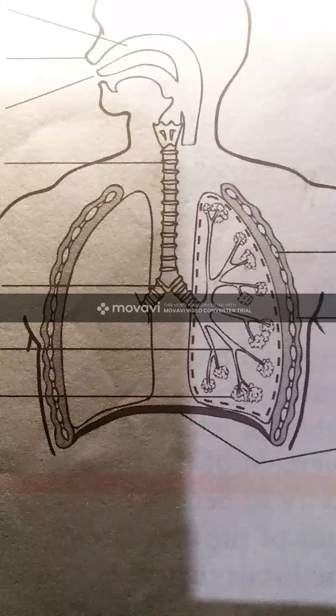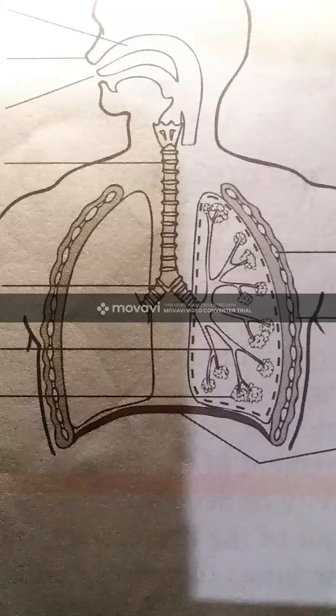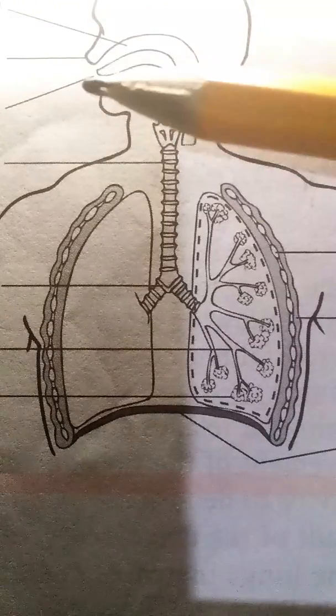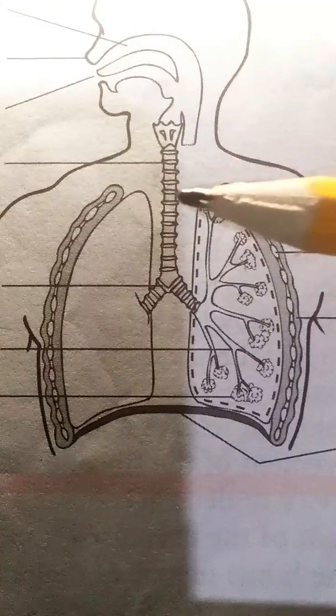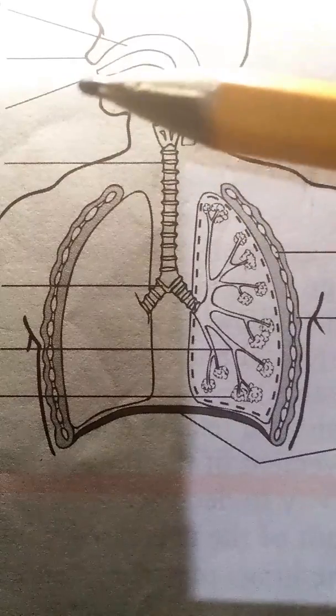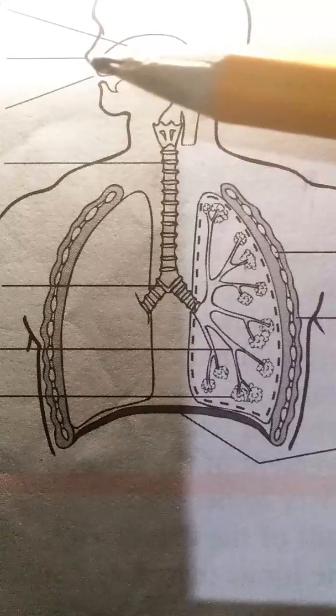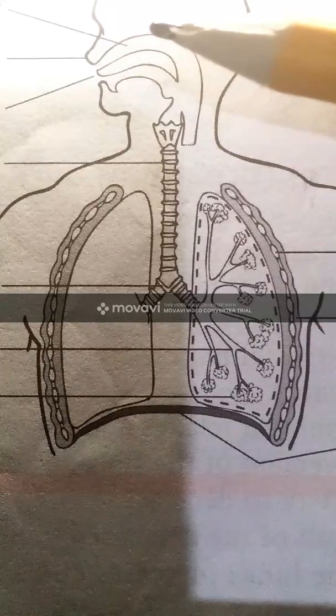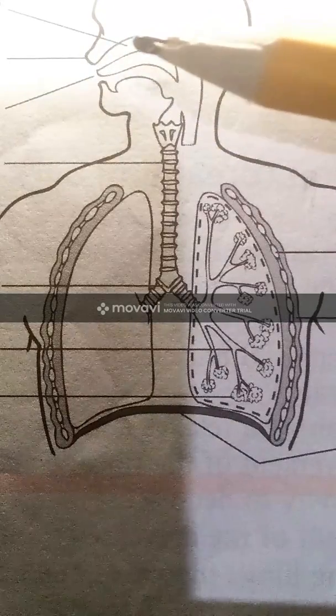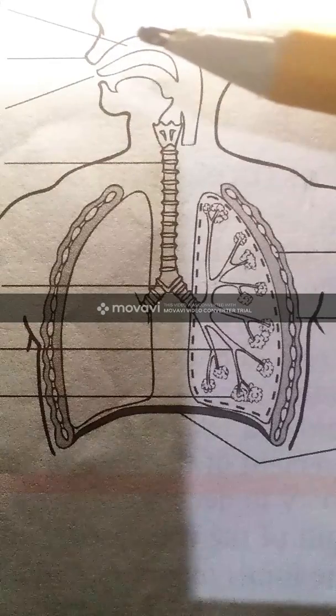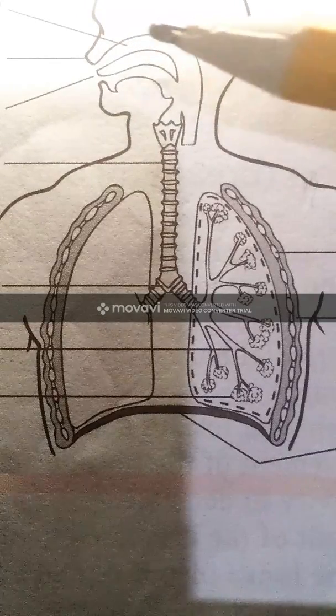So first of all, we need to understand that air passes from the nose, which is this point there, into the trachea there. The nose ensures that the air which will enter there is filtered because it has hairs in it, and then all the dust particles are trapped there.